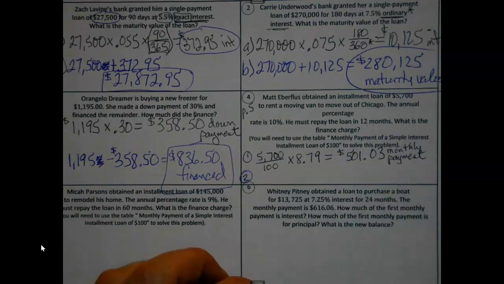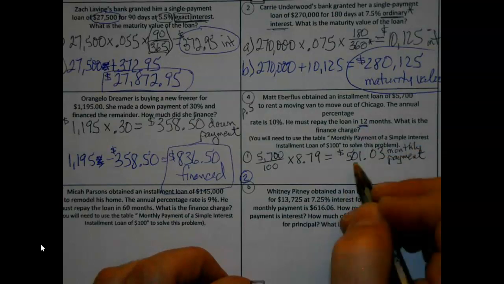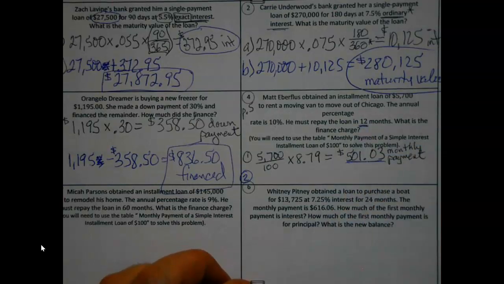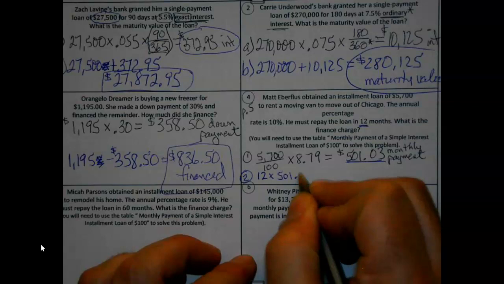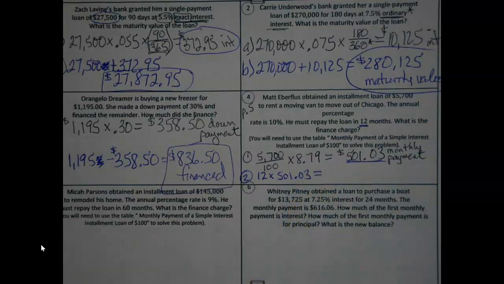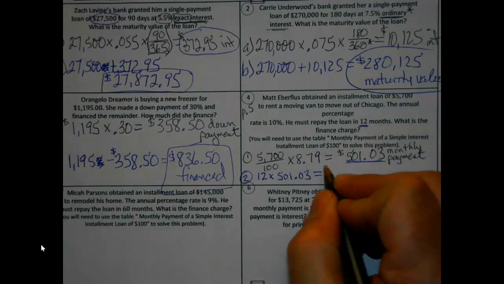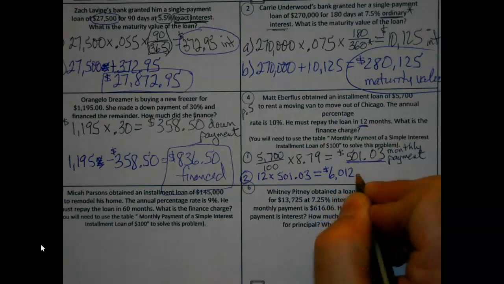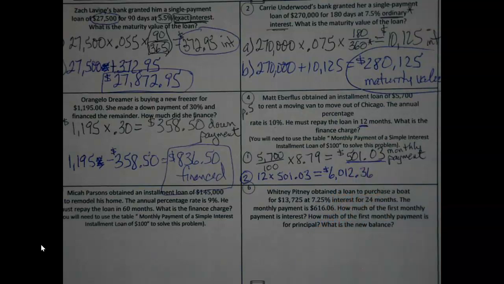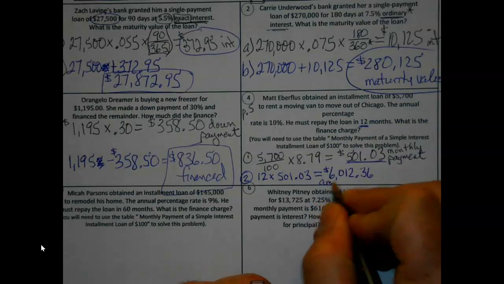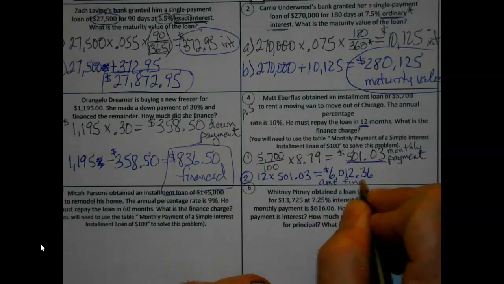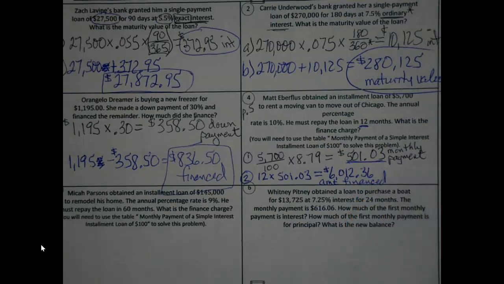So now, I got 12 months to pay this back, and I'm paying this much every month. So 12 months times 501.03 is $6,012.36. Okay, this is the amount I financed.